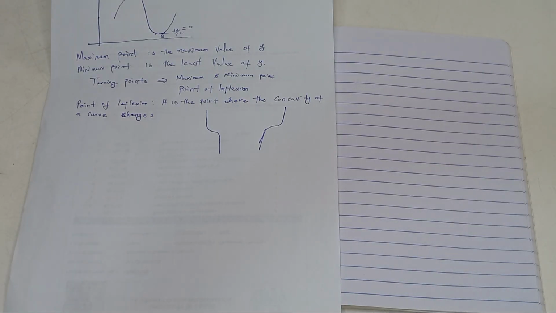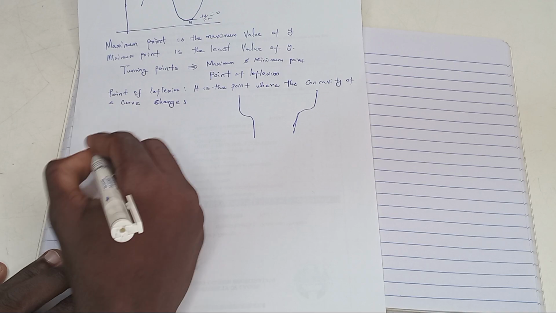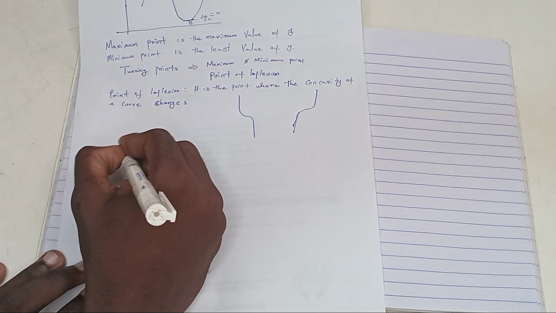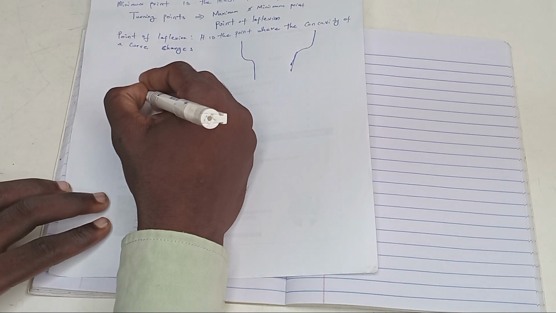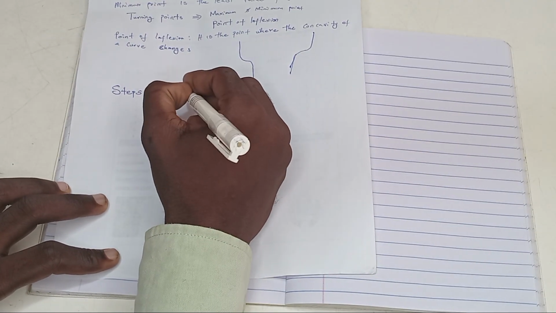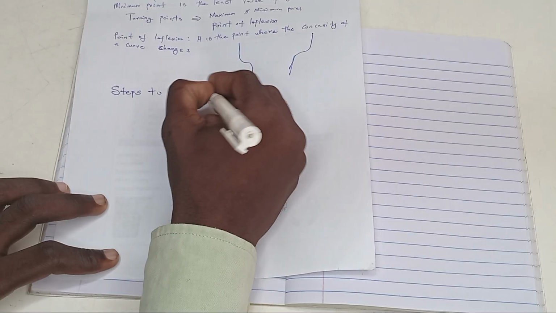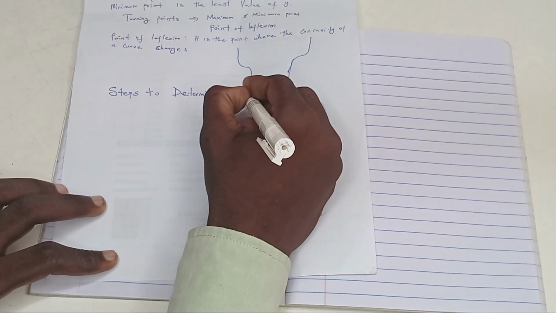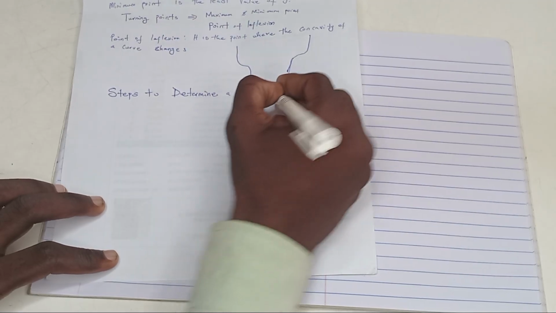So first off, the steps to determine a turning point.